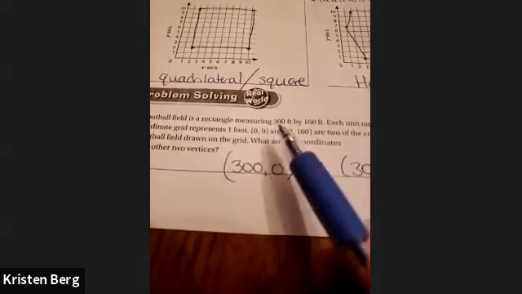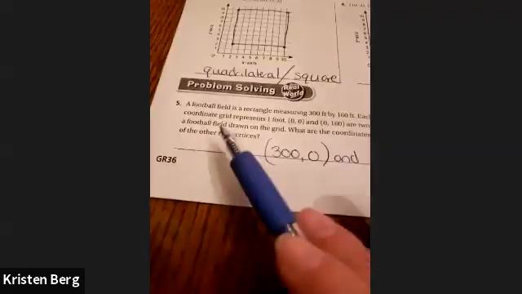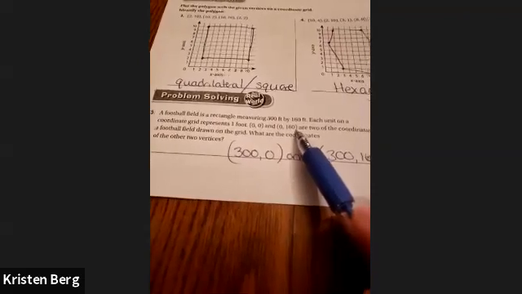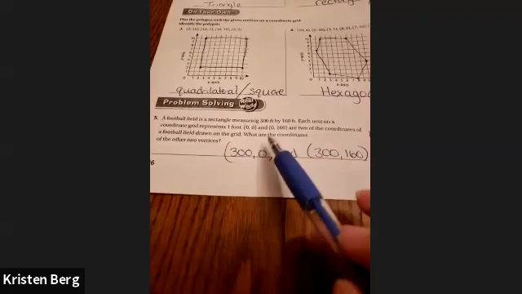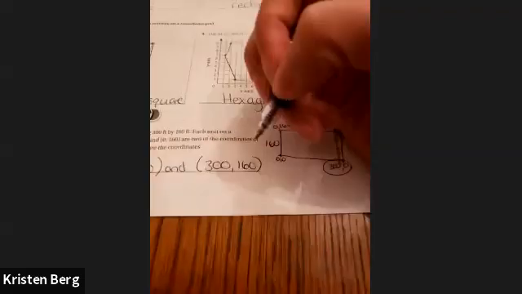Then this one says a football field is a rectangle measuring 300 feet by 160 feet. Each unit on the coordinate grid is 1 foot. 0, 0, and 0, 160 are 2 of the coordinates of a football field drawn on the grid. What are the coordinates of the other 2 vertices? Now, it is really hard for me to just visualize this.